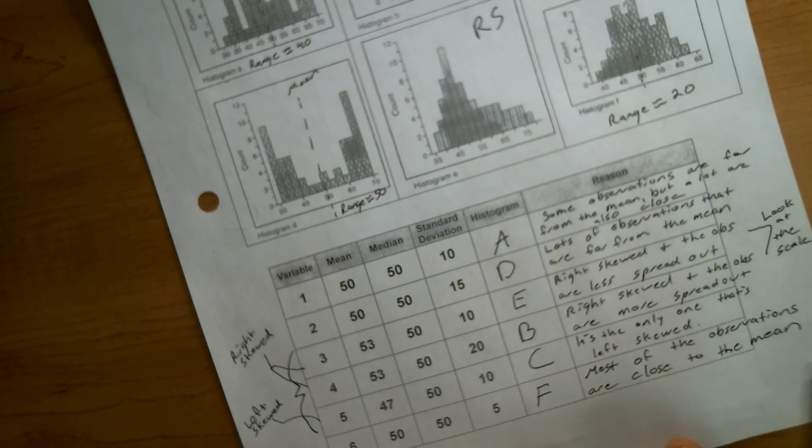It's kind of that too hot, too cold, or just right. We've got our little Goldilocks graph here for histogram A.